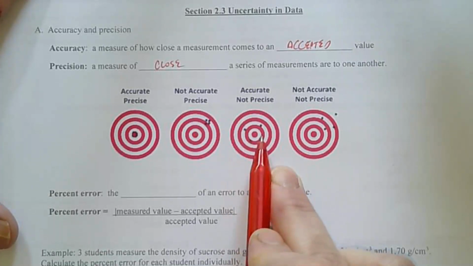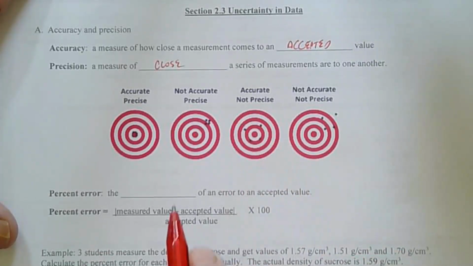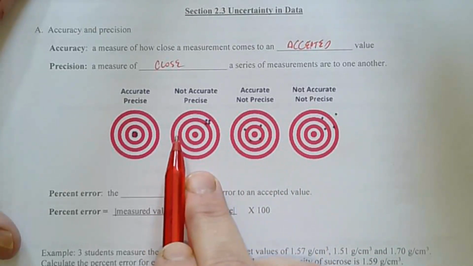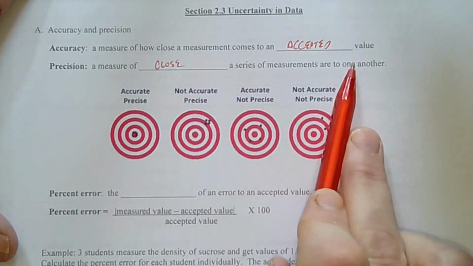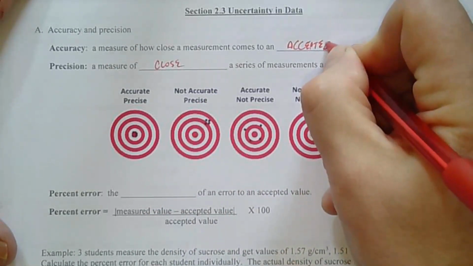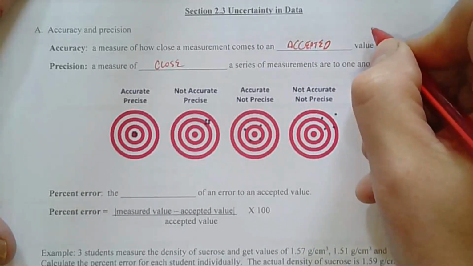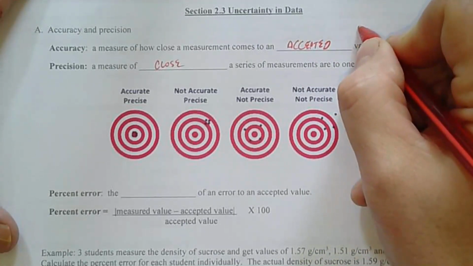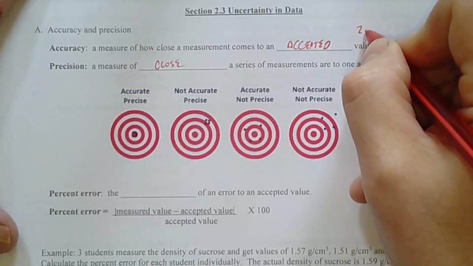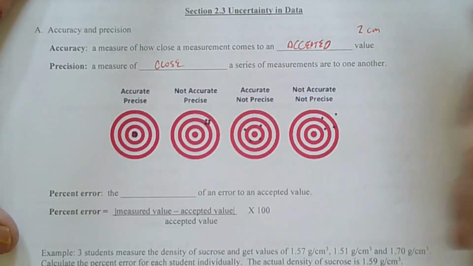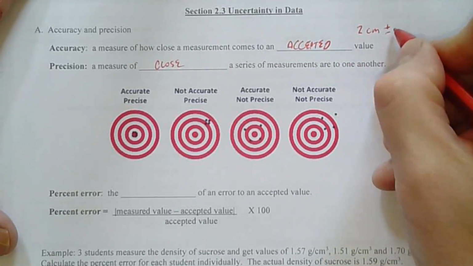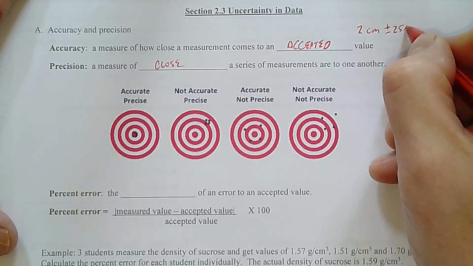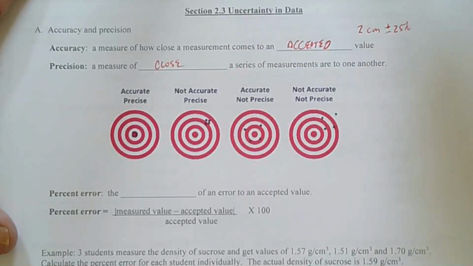And again, if you're trying to judge accuracy versus precision, typically accuracy, for an accepted value, is going to have some sort of tolerance. Let's say the accepted value is 2 centimeters. In order to gauge accuracy versus precision, there's going to have to be some tolerance like plus or minus 25% or plus or minus 0.1 centimeters or something like that.